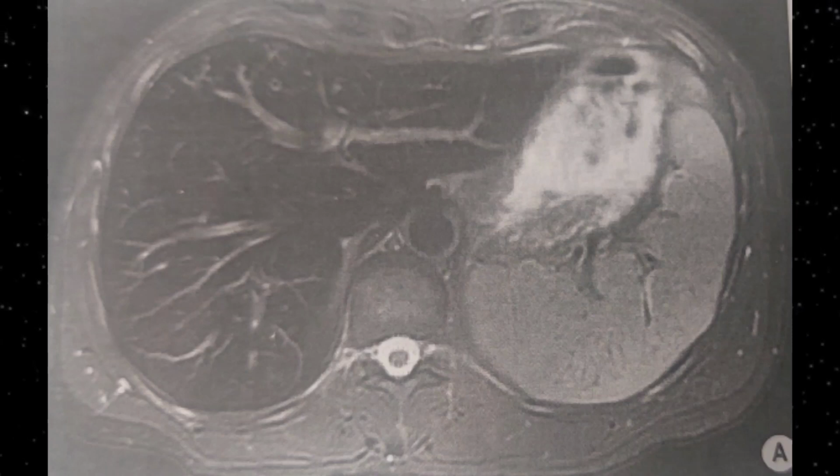This is because it only affects hepatocytes, and the hepatocytes are overloaded with iron, and that eventually leads to abnormal signals. So that's why in this image you can appreciate abnormally low signals so far as the liver is concerned, while the spleen appears normal, and this is the case of hemochromatosis.